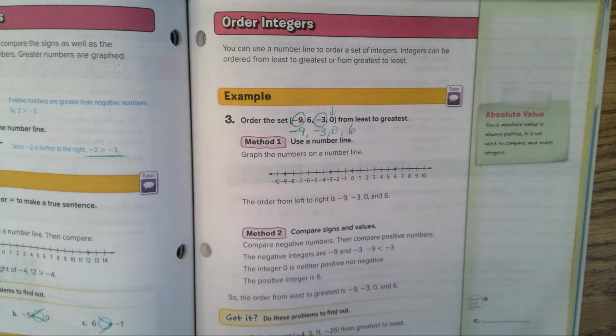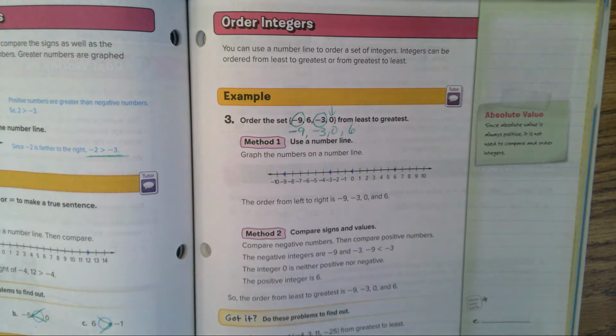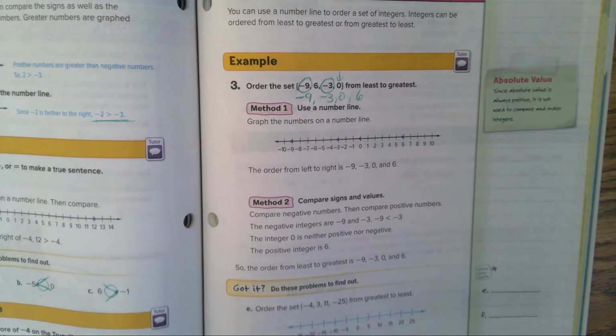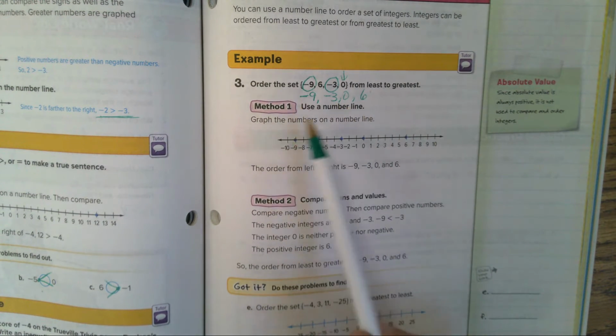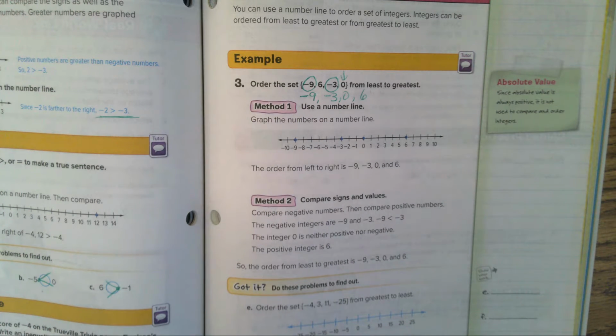All right. Now, are you going to want to draw a number line every time you have to put numbers in order? No. You can do that in your head. But you can do things to help you identify groups so you don't have to look at all the numbers to figure out which one goes where. Now let's method 2, compare signs and values. That's sort of like my method where I compared the signs and values. I identified the negative ones, put them in their spot first, then I put the non-negative ones in second.